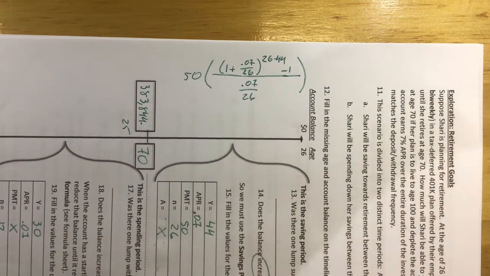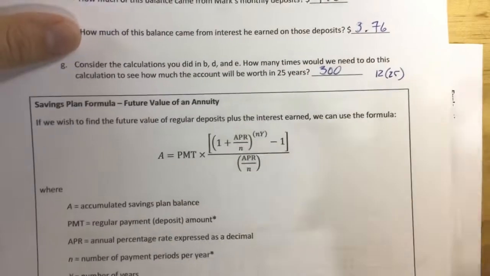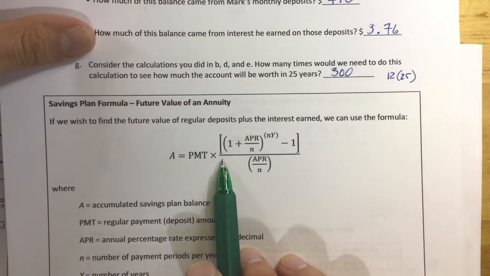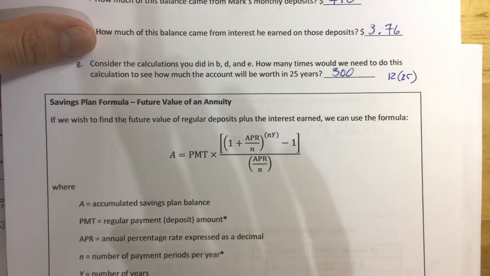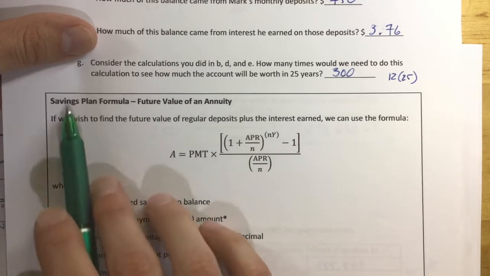So I'll pull that one up in terms of variables. Just a second. Okay, so it was this one, savings plan formula from 4C. And again, you don't need to memorize any of these. We'll give them to you. We'll give you the titles.